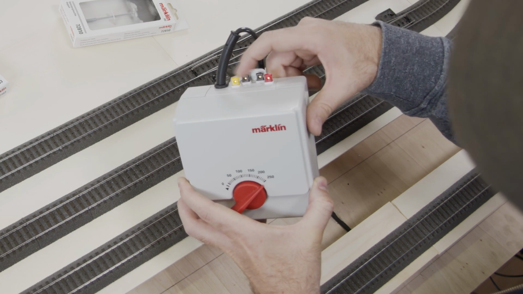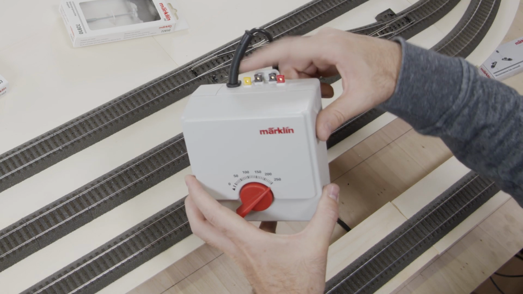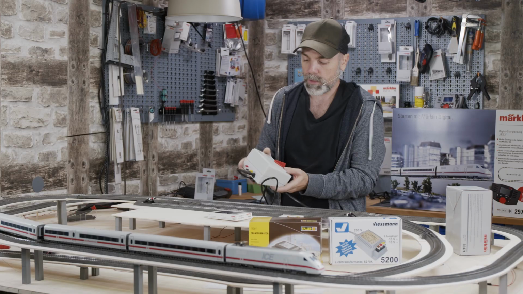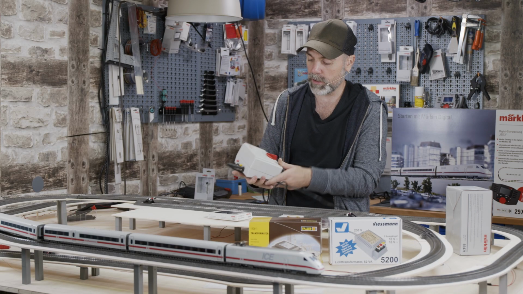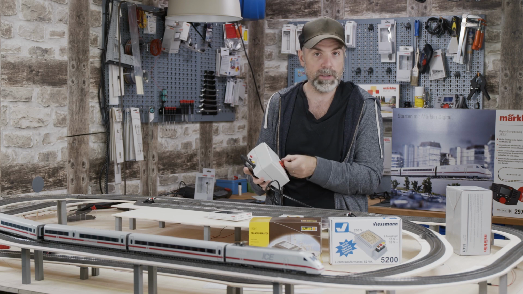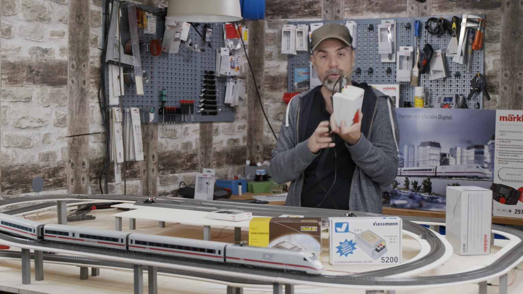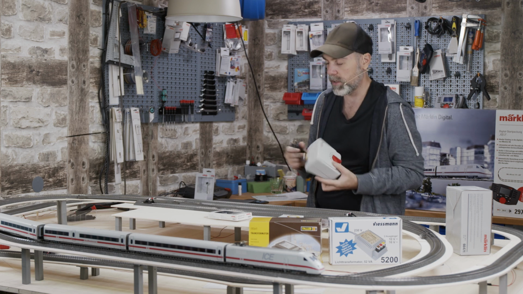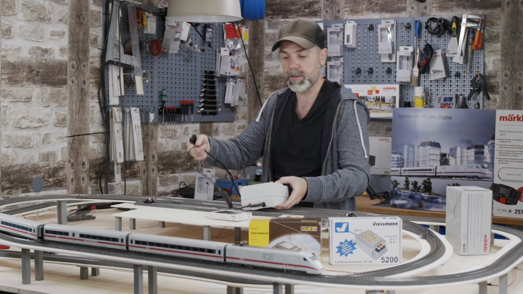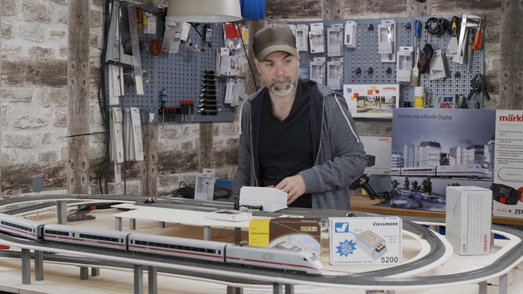We can place this transformer anywhere we want. We connect it here to the power supply. We can ignore that completely. That's the velocity controller. We don't use that anymore. We control that completely digital with our mobile station. But we can connect it with power for our illumination. And this old fellow will supply us.